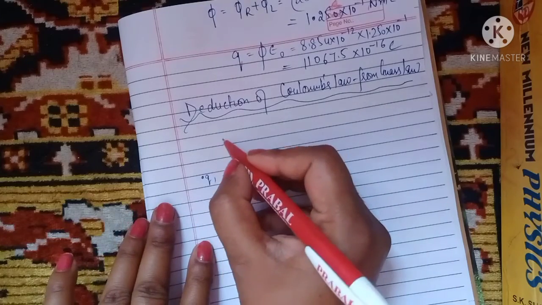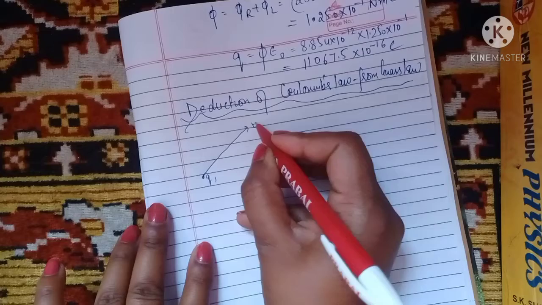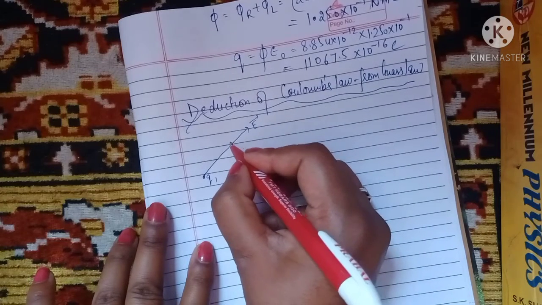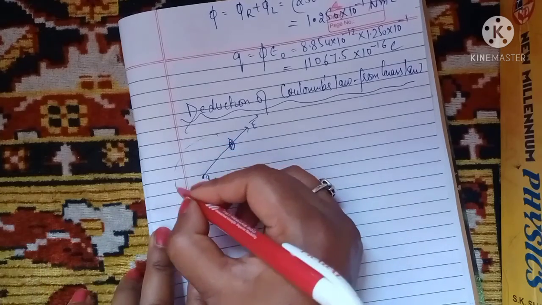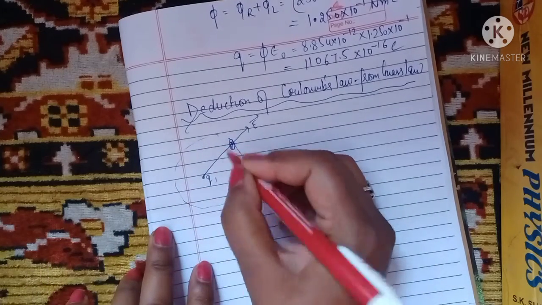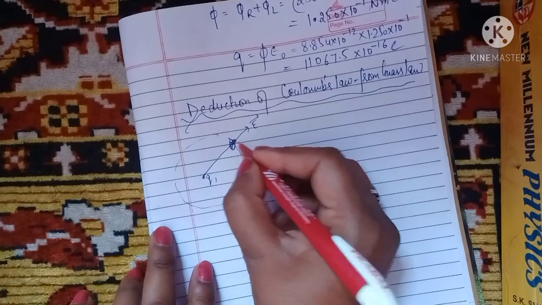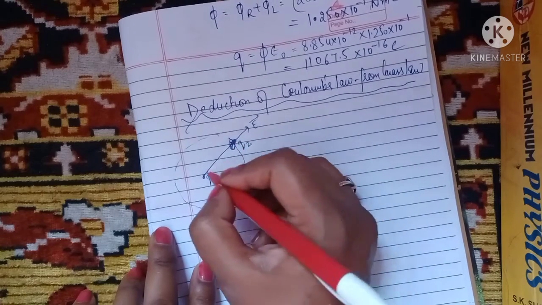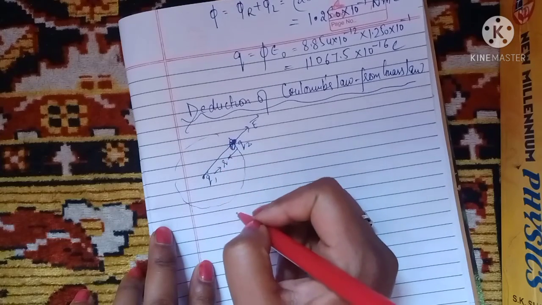Now Q1 charge is there, so it produces an electric field like this, right? Now let's say a small elemental area is here of the big sphere like this. This is the small area. Let's say another charge Q2 is present somewhere on the elemental portion. Let the distance between these two be R, right?